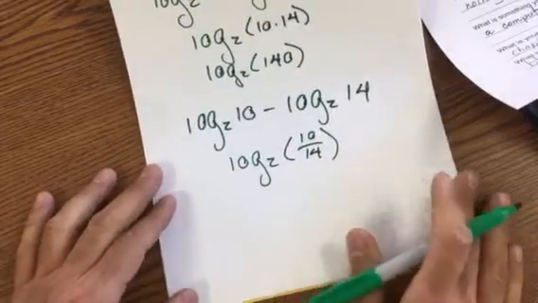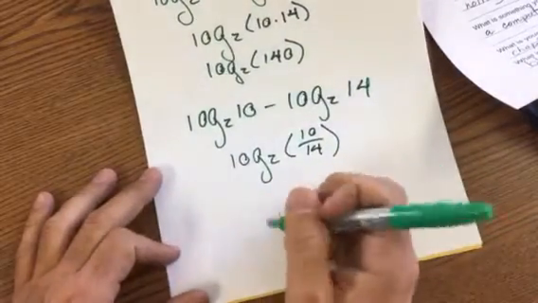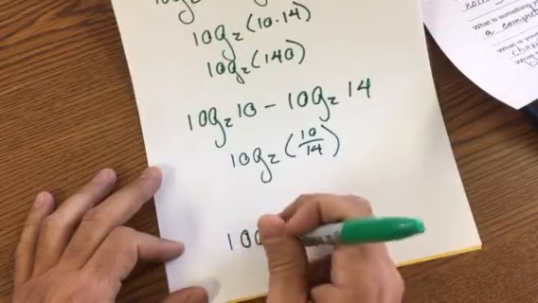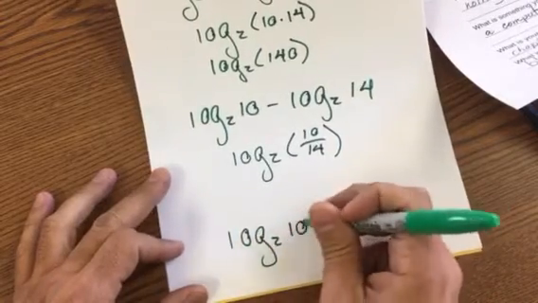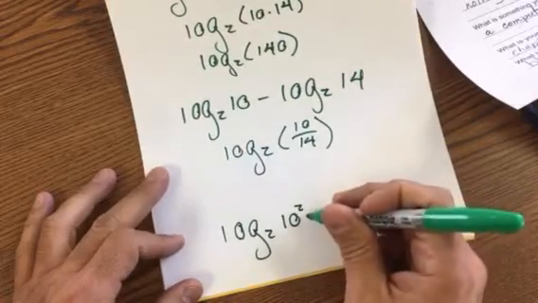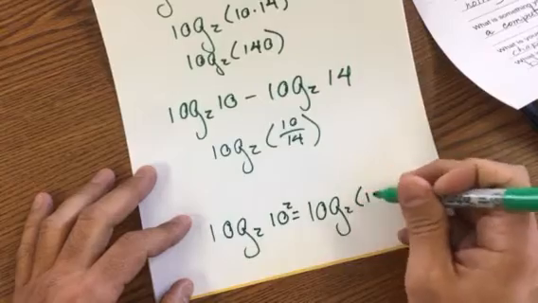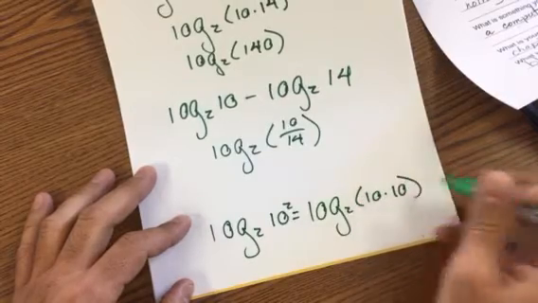The second rule that we really need to focus on is when they have exponents. So an exponent really means multiplied. What I mean by that is, if I have this, it's the same thing as log base 2 of 10 times 10.